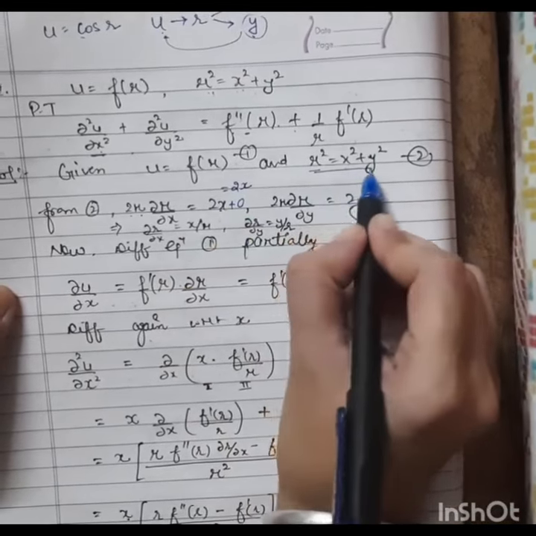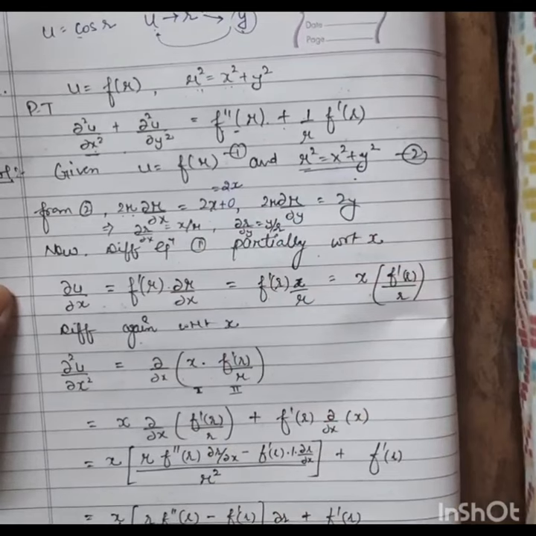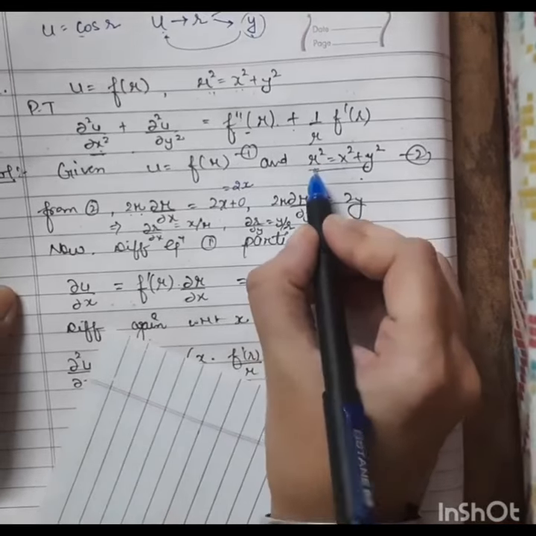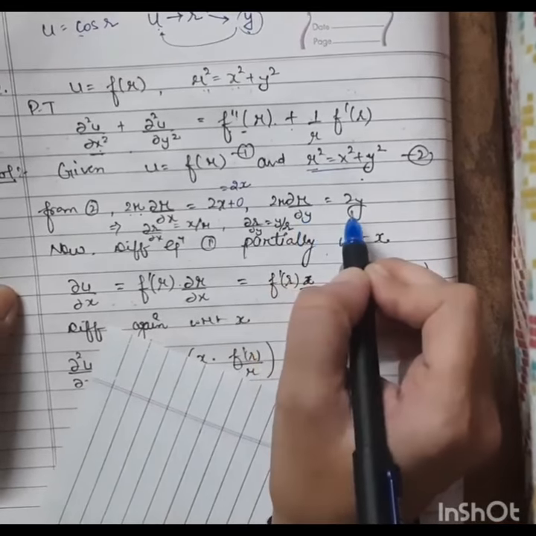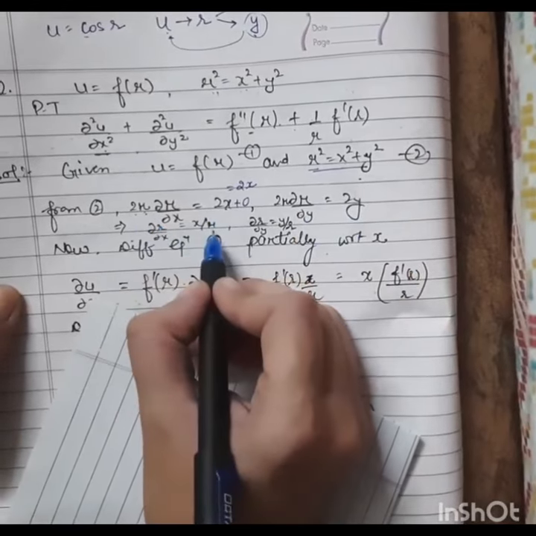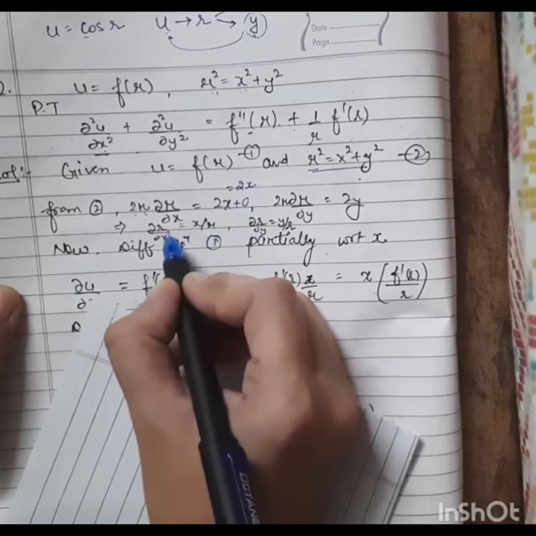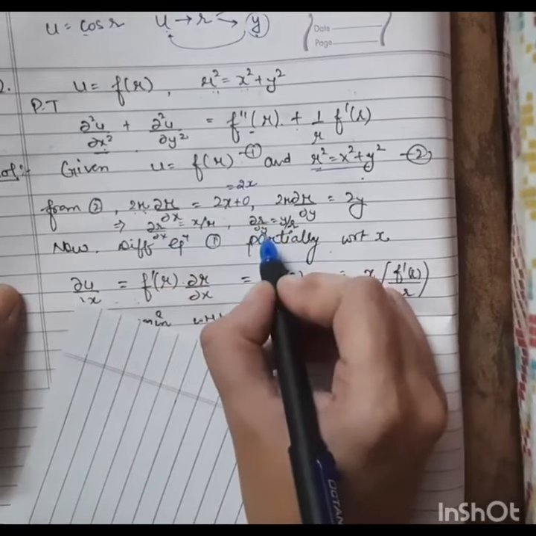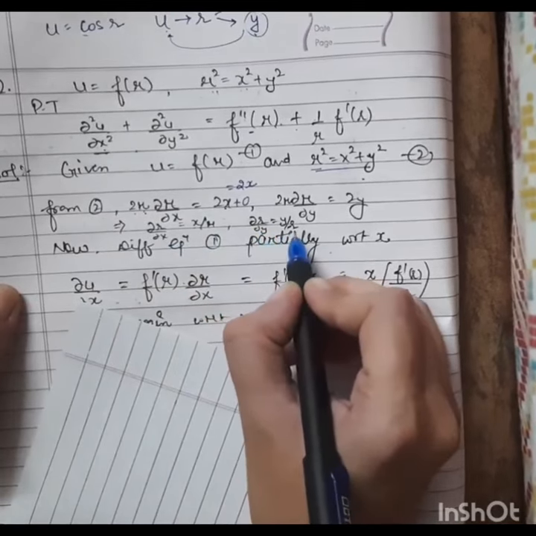Similarly, differentiating equation 2 with respect to y, I get 2r ∂r/∂y equals 2y. Cancelling 2 on both sides and shifting r to the right side, I get the value of ∂r/∂x as x by r, and the value of ∂r/∂y as y upon r.